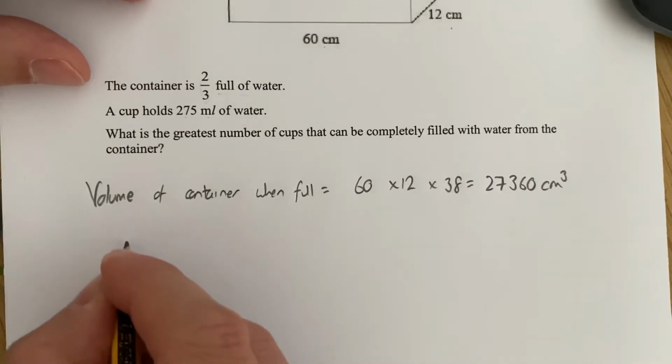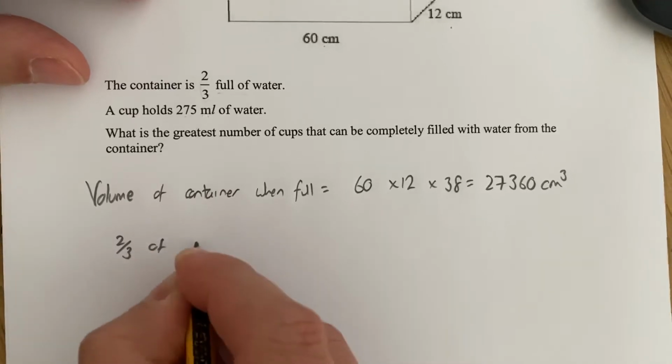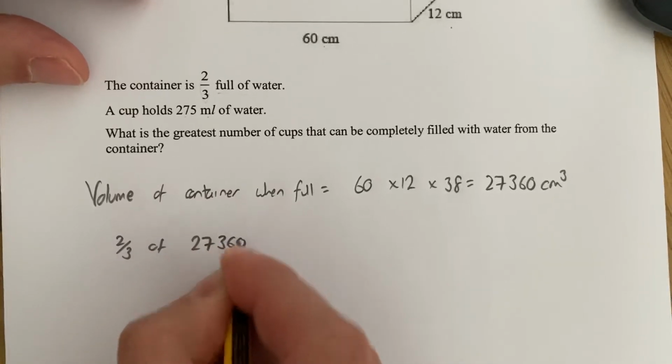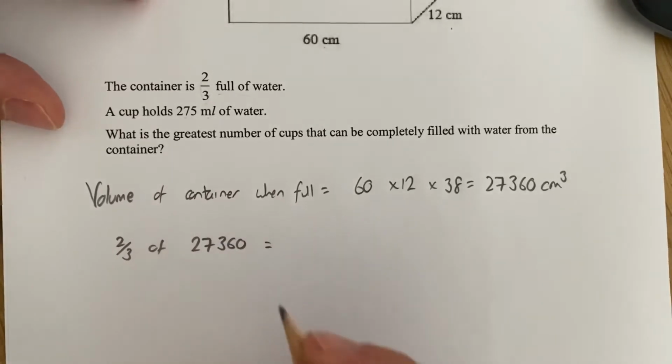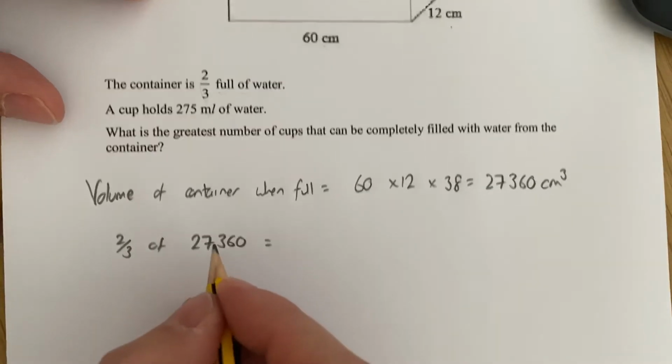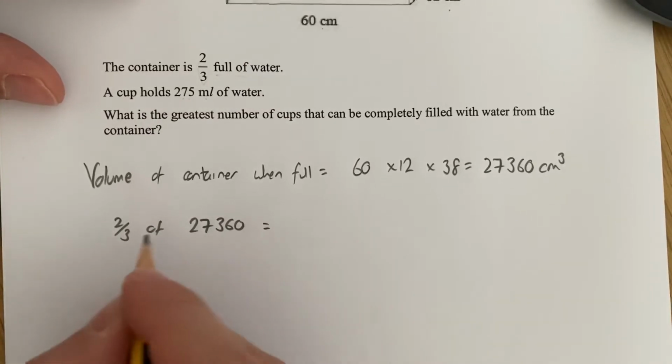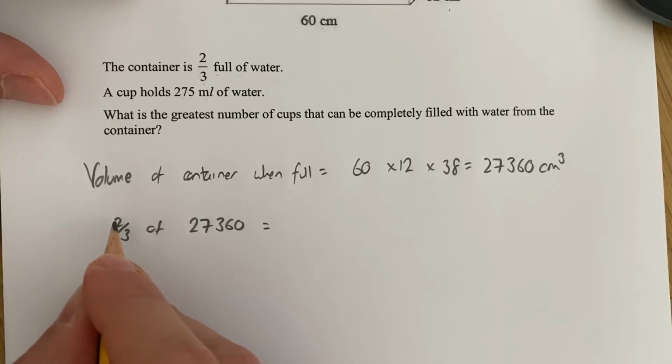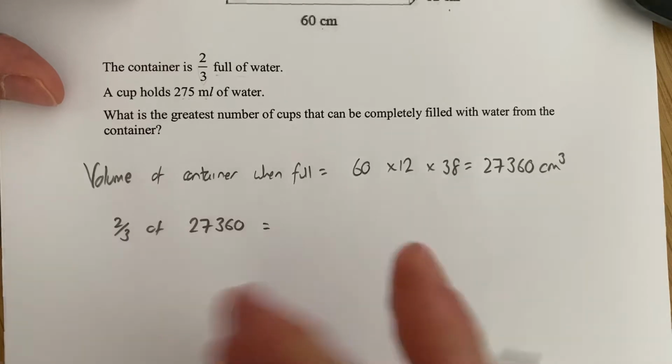So 2/3 of 27,360. Using the calculator, if you're going to find a fraction of an amount, you divide by the one on the bottom, then times by the one on the top. Divide bottom times top, dBtt.